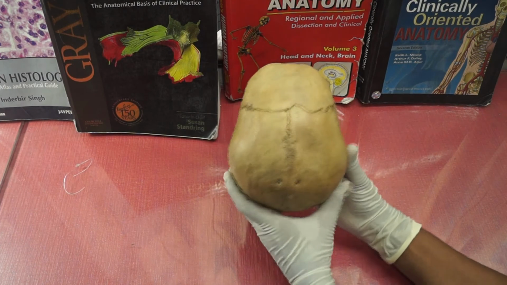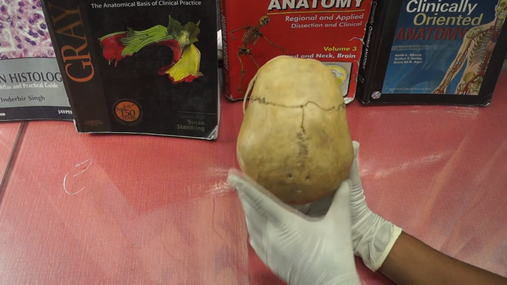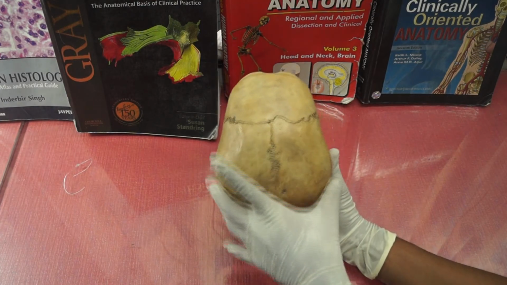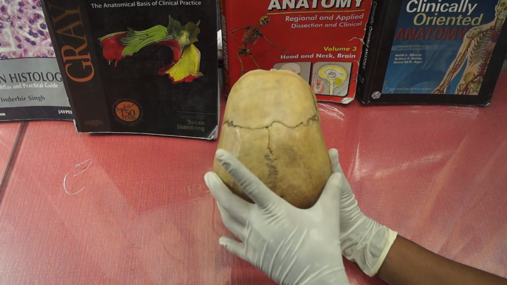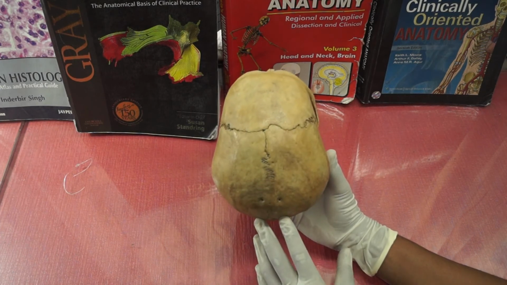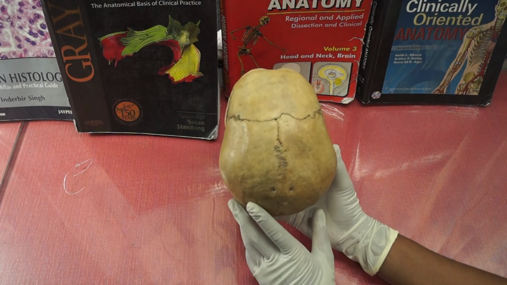If we see the bone from above, we can see on the two sides of the bone there is a presence of convexity. This convexity is known as the parietal tuber or the parietal eminence. And the parietal tuber or parietal eminence is a common site for fracture of the skull vault.